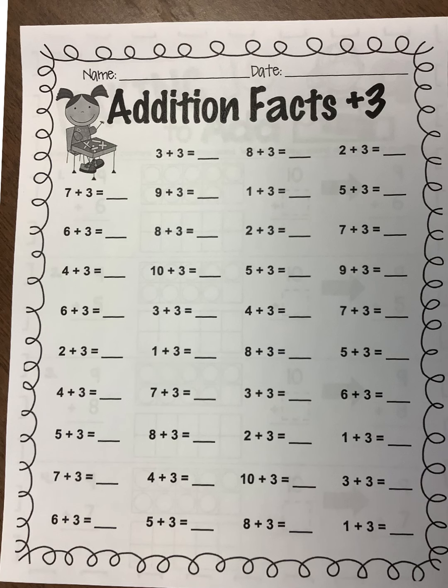All right, boys and girls, here we are on the back. We're doing more plus 3. So the first one's a double, so we don't need our dots or a number line for that. 3 plus 3 is 6. Good. So next I have 8 plus 3. So I say 8, 9, 10, 11. So the answer is 11. Good. And 2 plus 3 we know is 5.